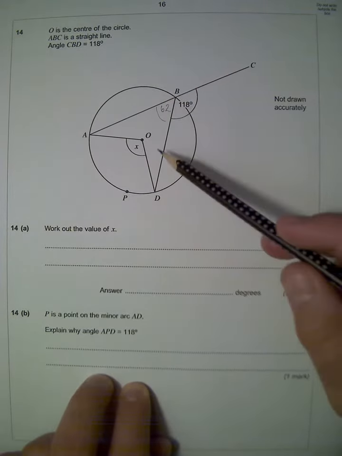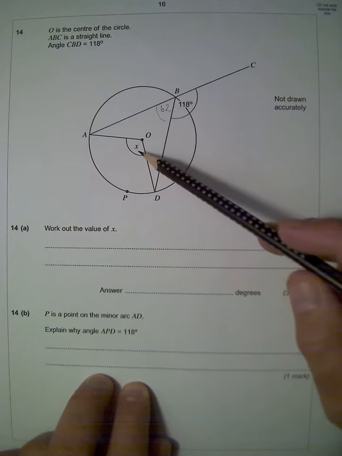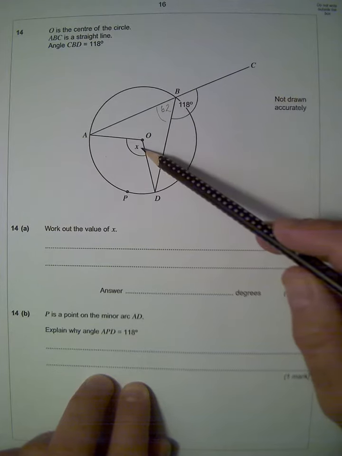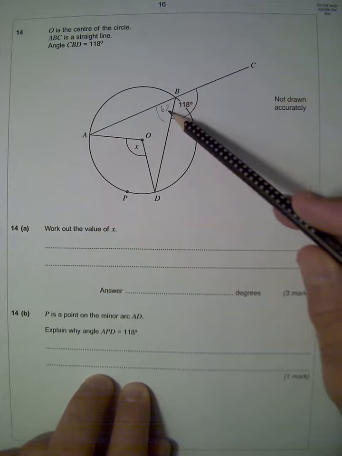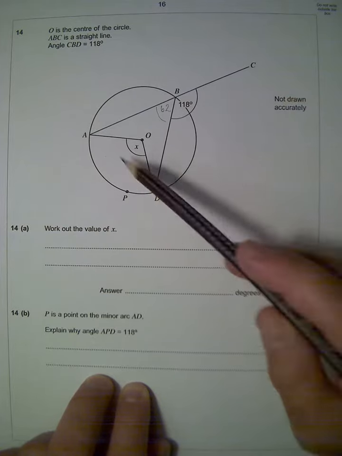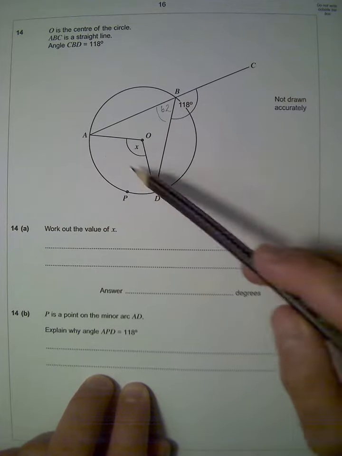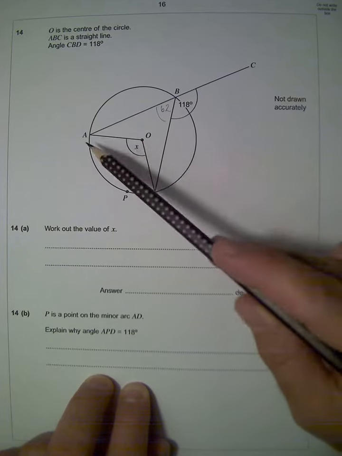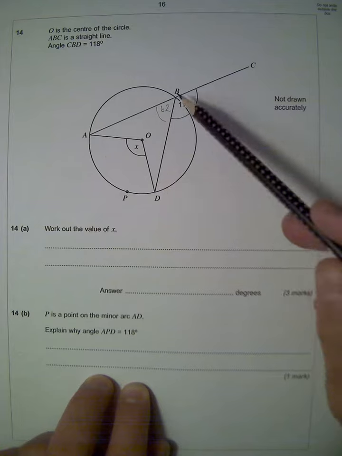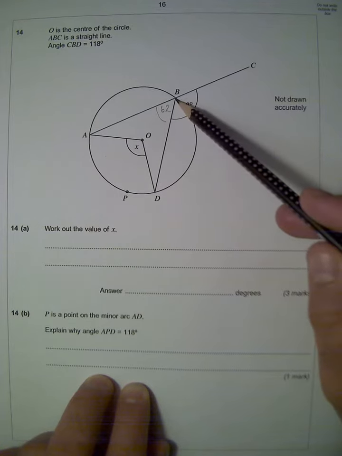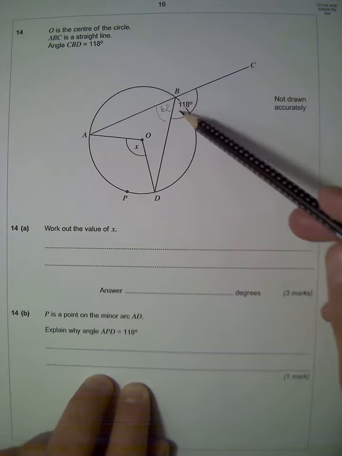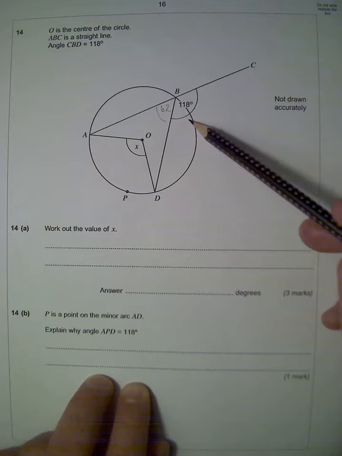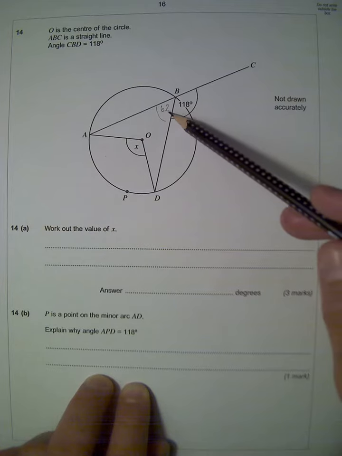Now we've got the circle theorem about angles at the center being twice the angle at the circumference. So that's when you've got 2 points, and from the 2 points you make an angle at the center, which is x, and from the same 2 points an angle to a point on the circumference of the circle, the edge of the circle, and that's 62.